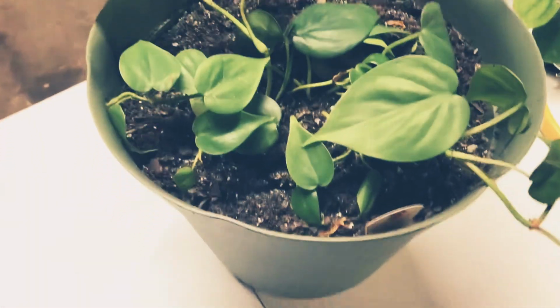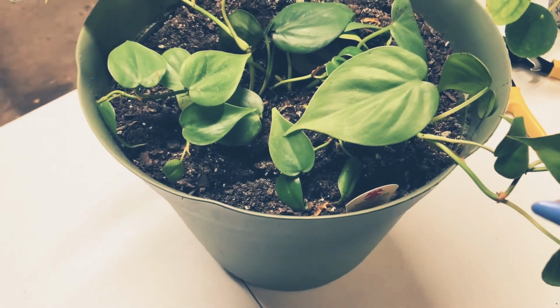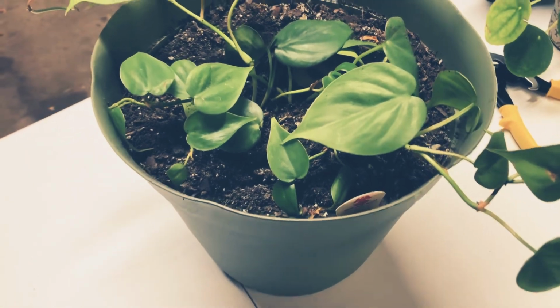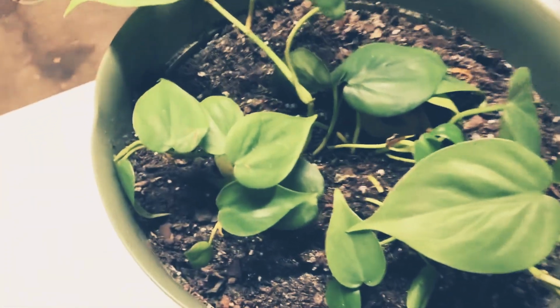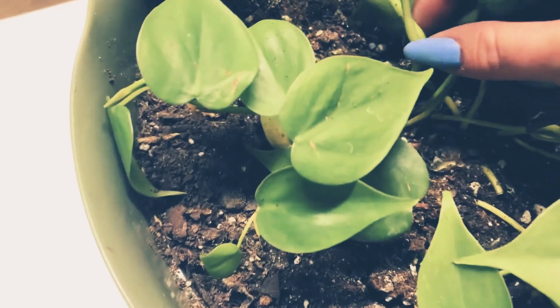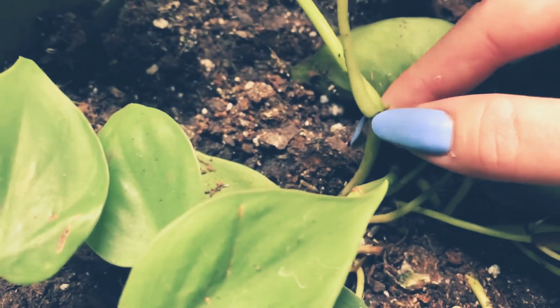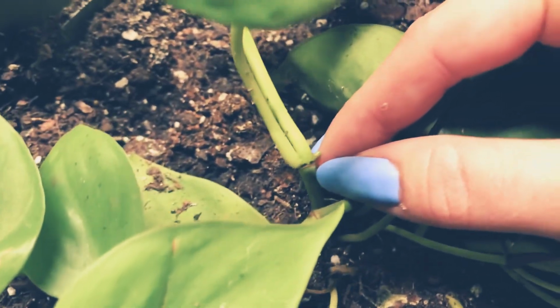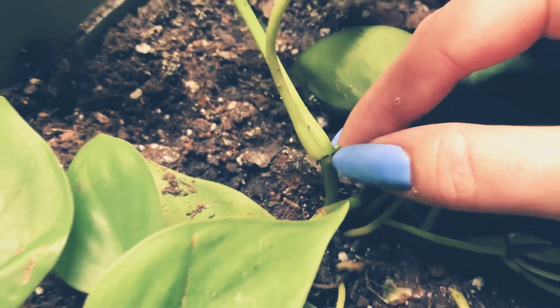This is a pothos plant, and with pothos plants, it's easiest to propagate when you can find a node, and a node would be a section like this where you can see that it obviously has a seam.